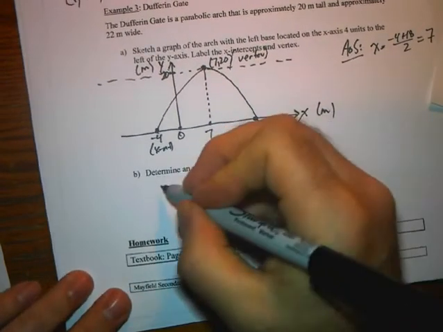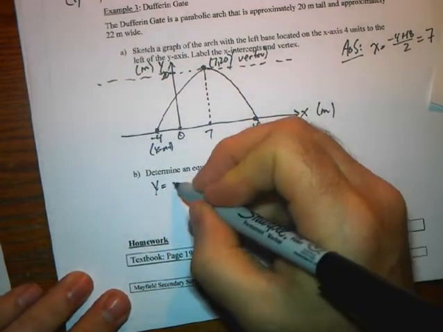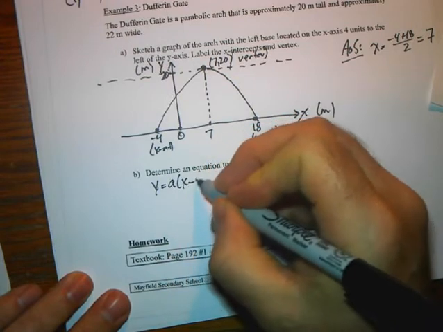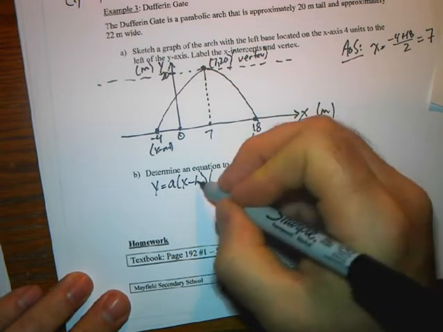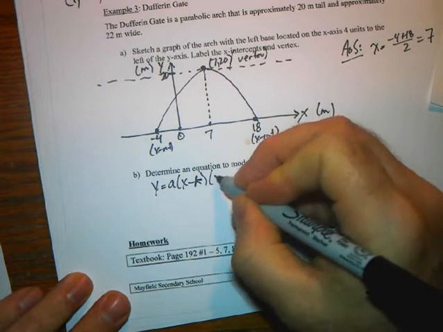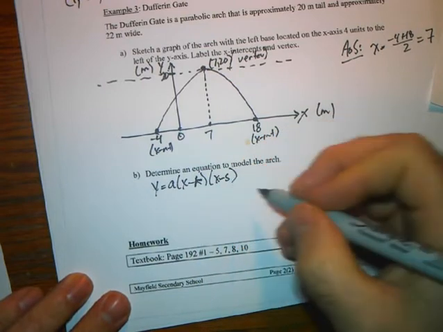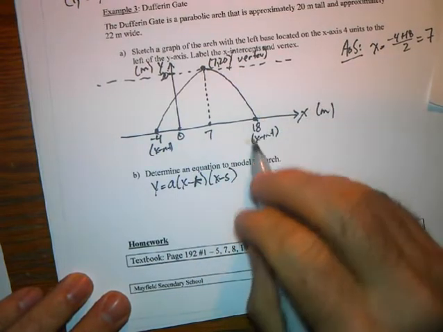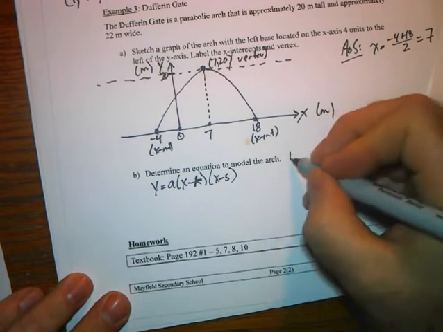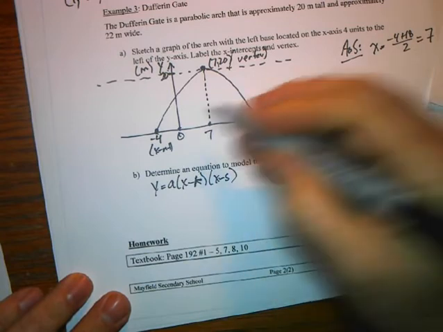So our equation, without knowing anything, sorry, that should be an r: y = a(x - r)(x - s). So we know from here that we could say r is equal to -4 and s is equal to 18.